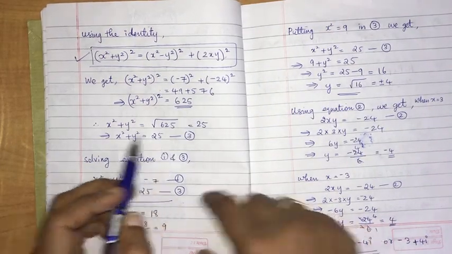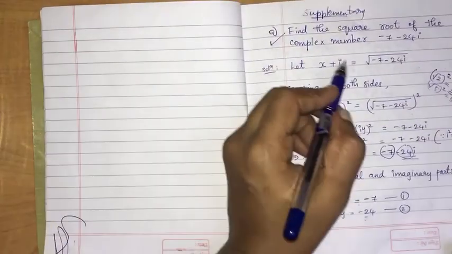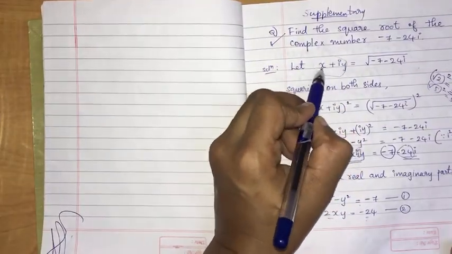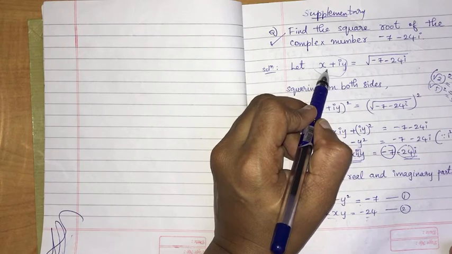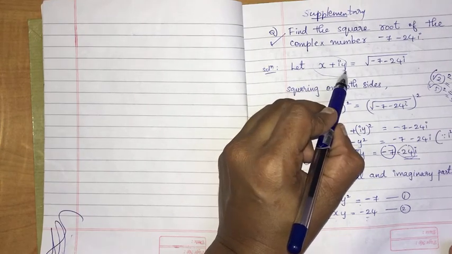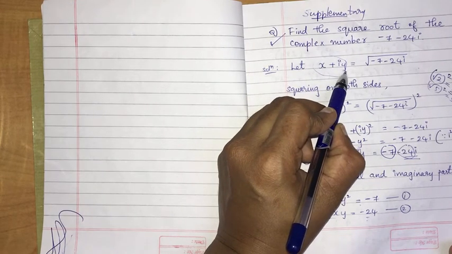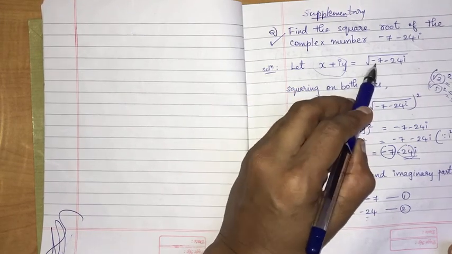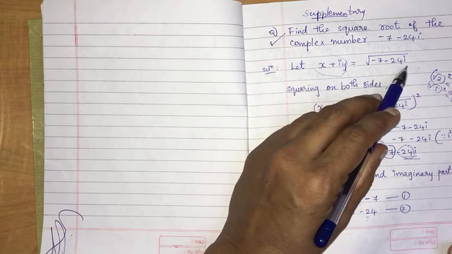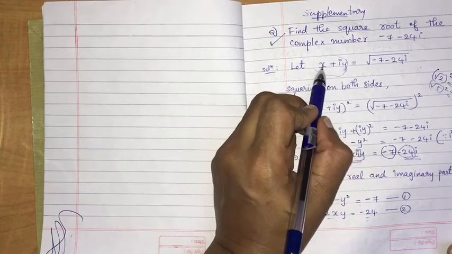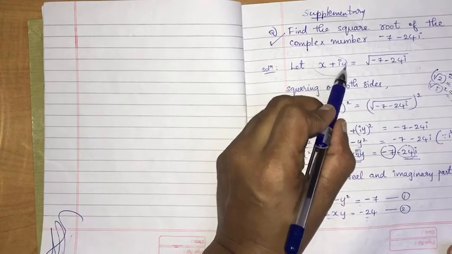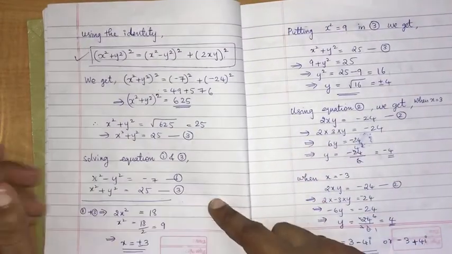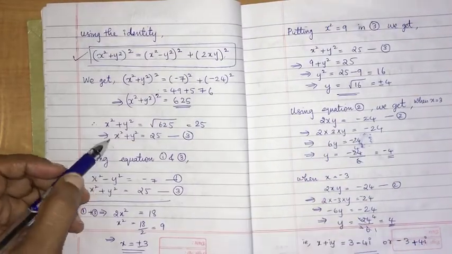What do I have to find here? In this question, I have to find this value, x plus iy. In this question, I have to find x and y. Once I solve for them, I have to substitute x and y here. Then only I'll get the answer for the square root of minus 7 minus 24i. The main aim of this question is to find the value of x and y. So for that, I got 3 equations. I have to solve these.